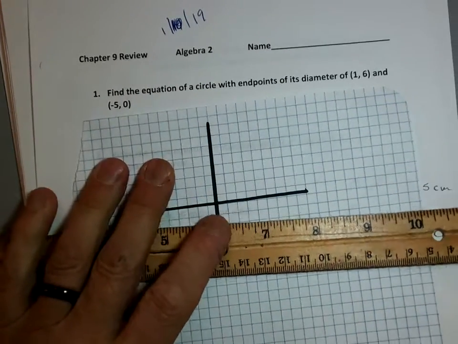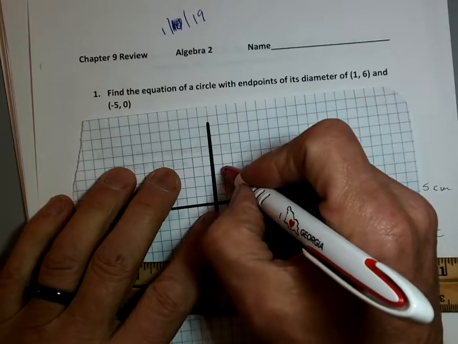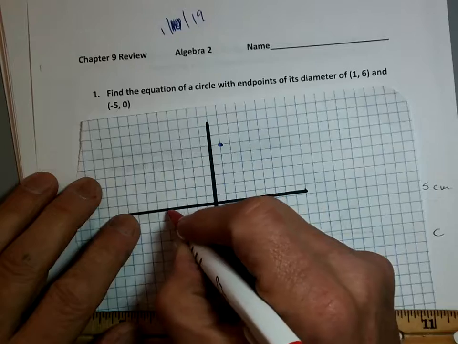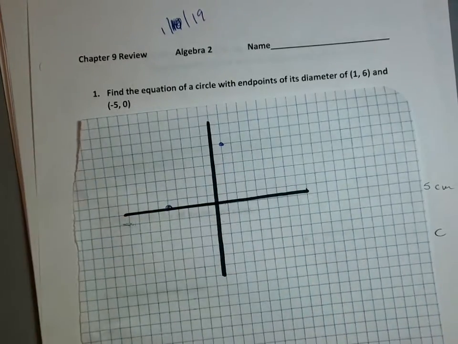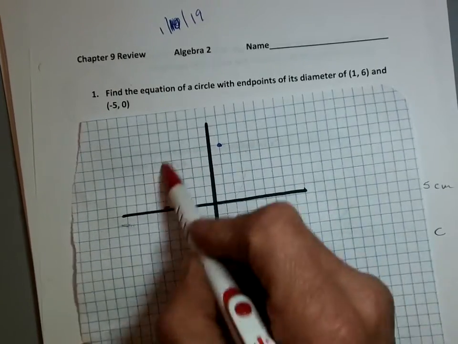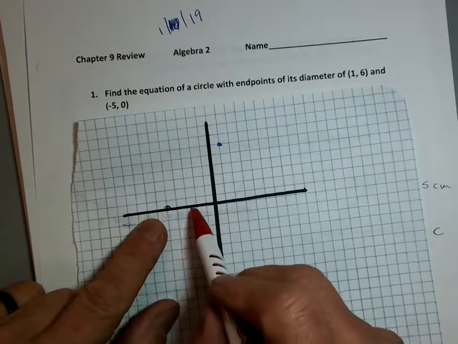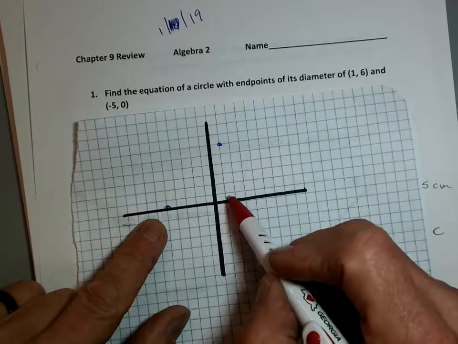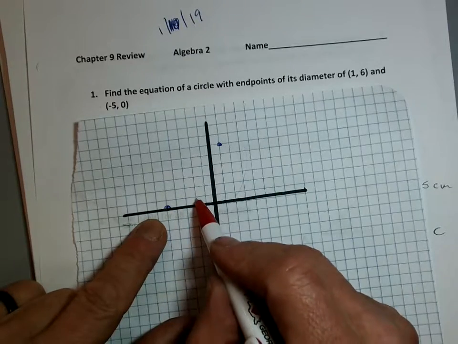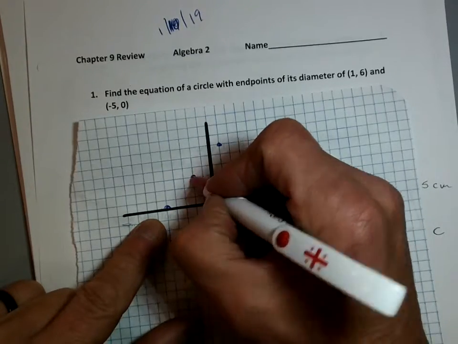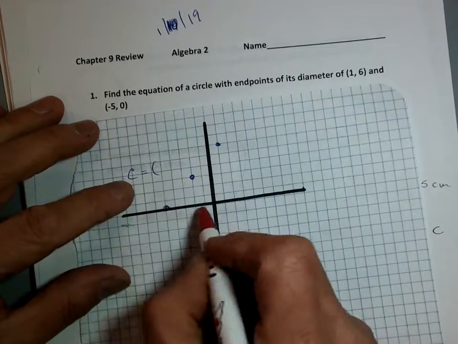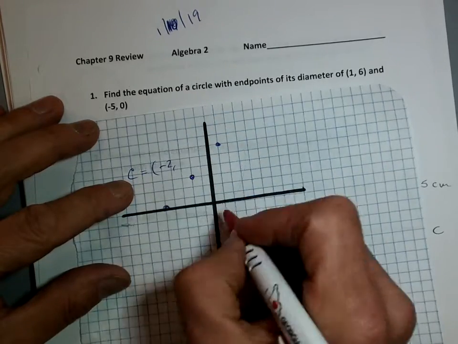Graph paper, 1, 2, 3, 4, 5, 6. There's one end. And 1, 2, 3, 4, 5, 0. There's the other end. So the circle looks something like this. The center's got to be right in the middle. 1, 2, 3, 4, 5, 6, 1, 2, 3, 4, 5, 6, right? So 1, 2, 3, 1, 2, 3 puts the center of the circle right there. That's good to know. So my center is at negative 2, 3.